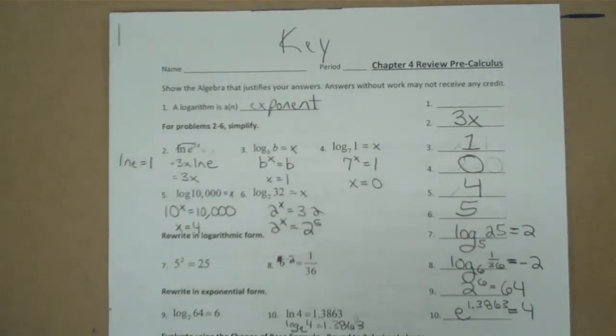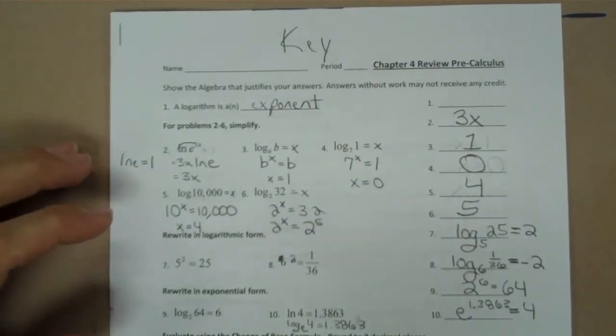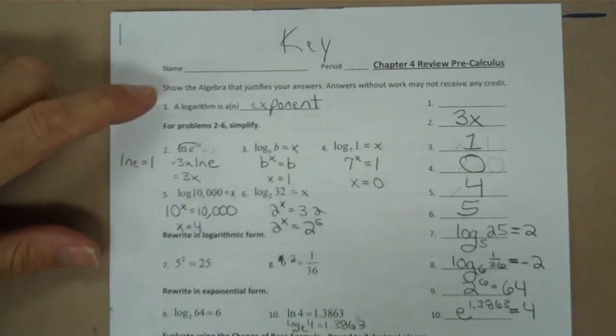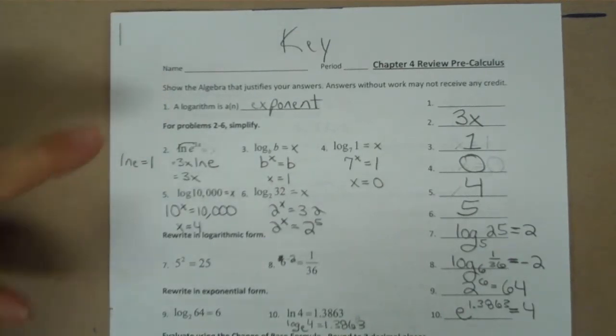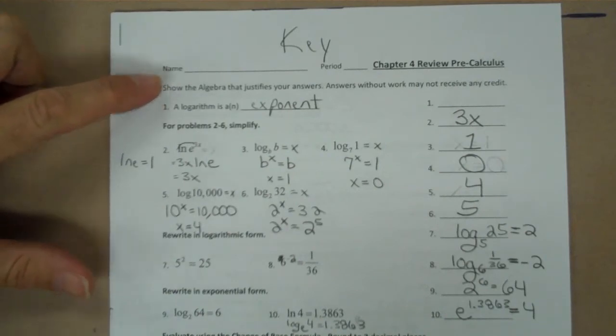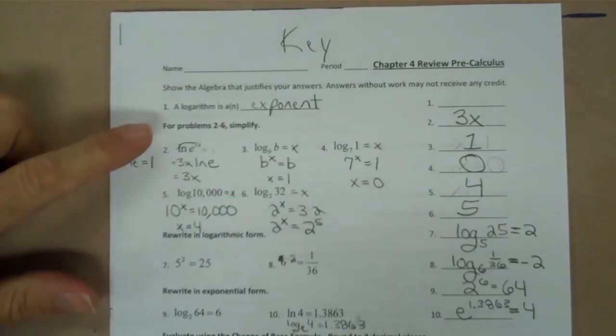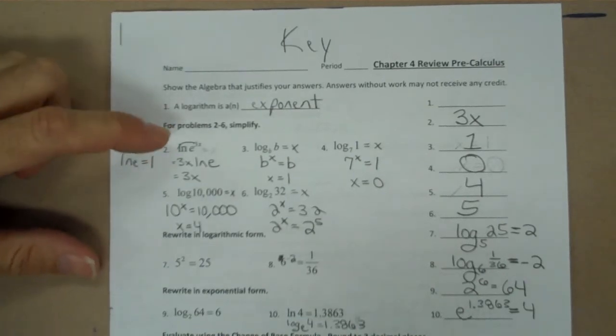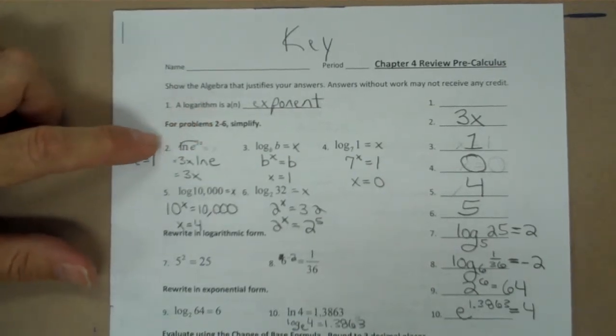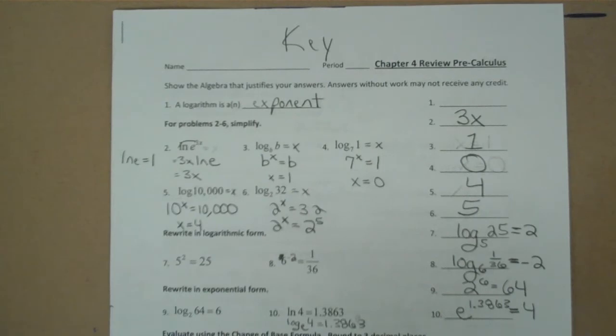Alright, I want to make a little video to explain some of this Chapter 4 review. So, first of all, a logarithm is an exponent. Hopefully you can see this, hopefully it's zoomed in enough. For number 2, what you want to do there is you can bring the 3x out in front. And then natural log of e, of course, equals 1.